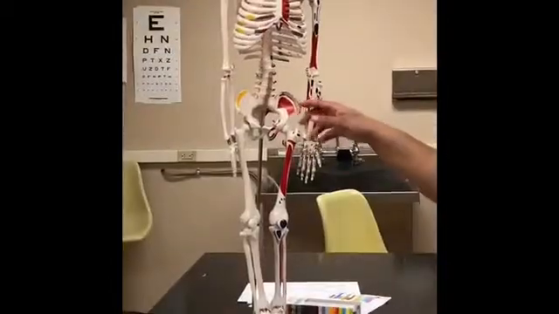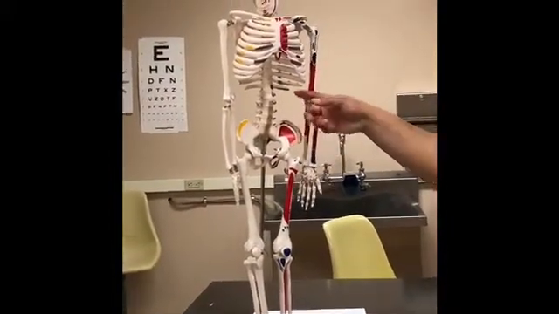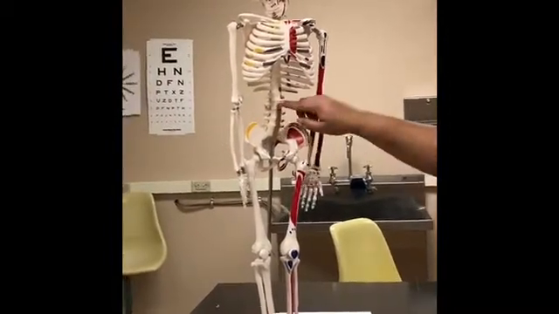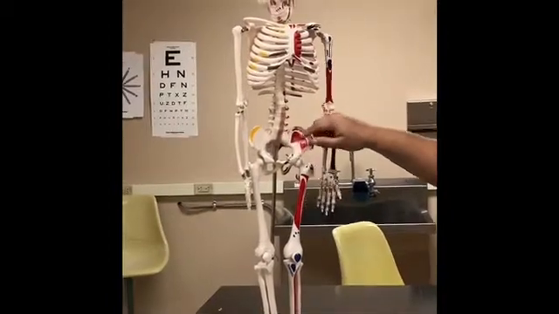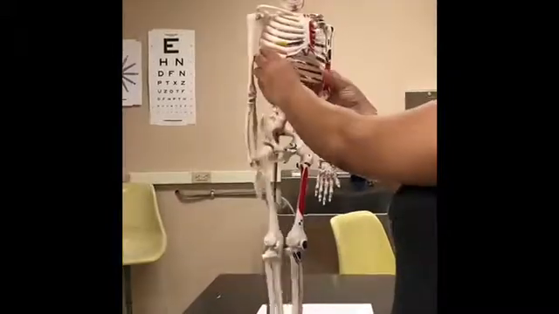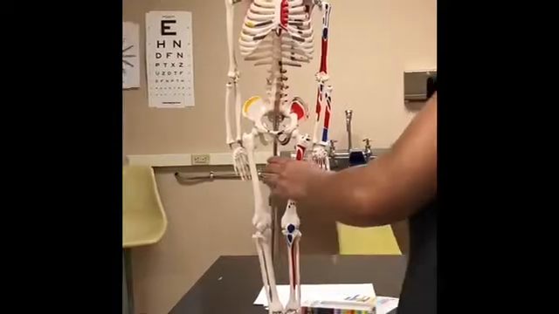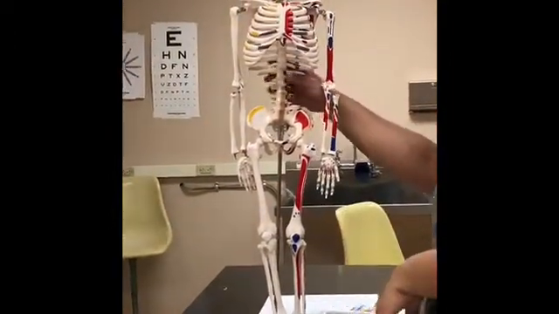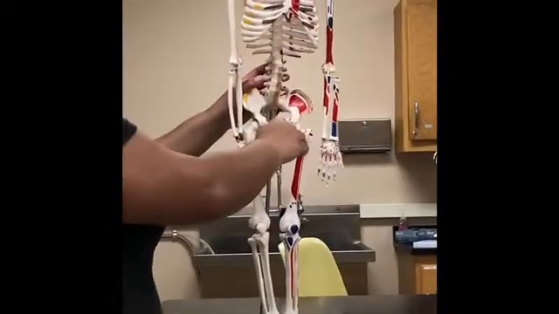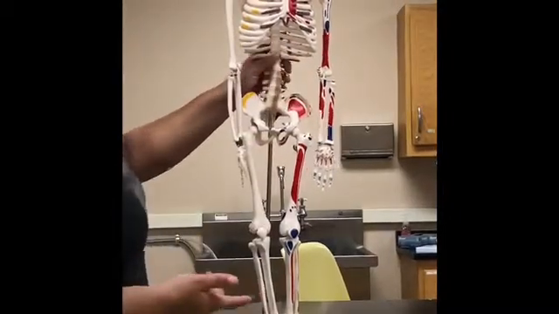My next muscle is the internal oblique, and its origin is right in here on the pelvis, and then the insertion is on the lower rib and also right in here, and the actions are lateral flexion to the same side and rotation and bilateral flexion of the vertebral column. And the origin is the pubic crest, and then the insertion is the ribs, and it flexes the vertebral column.